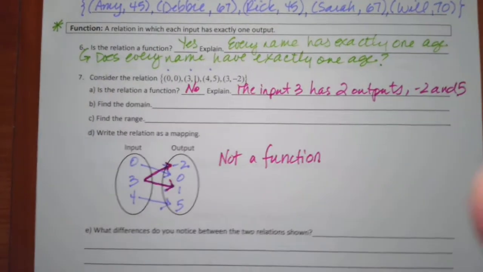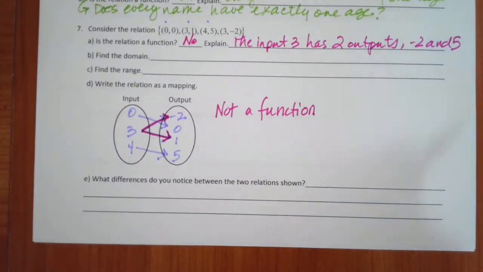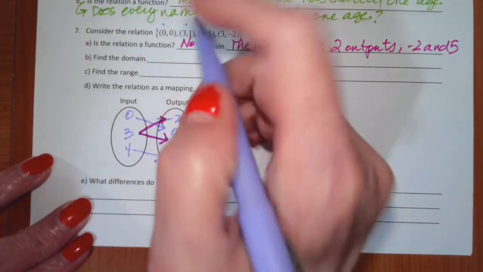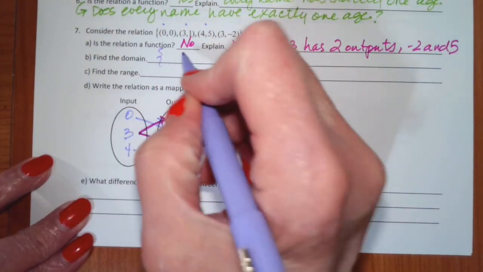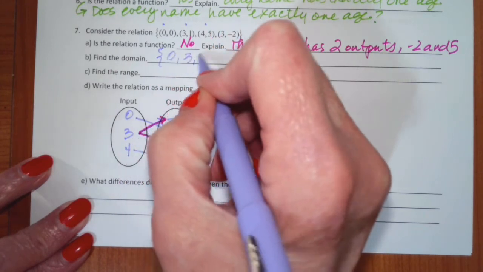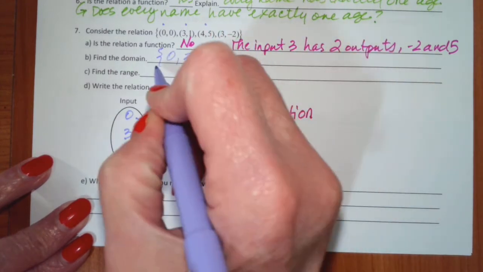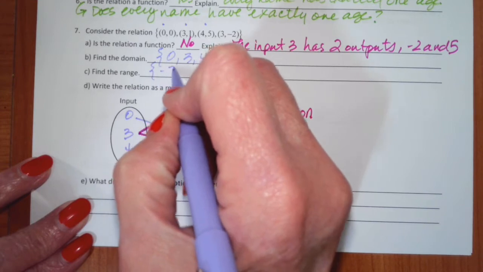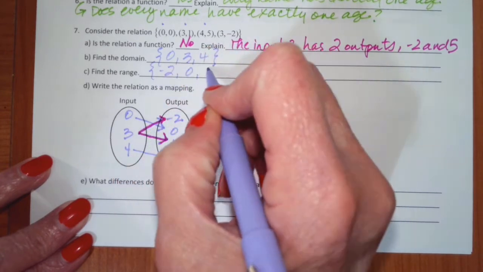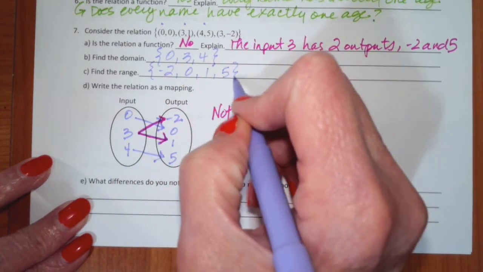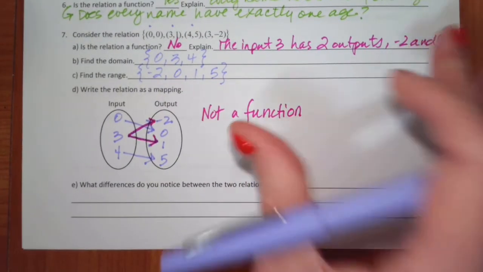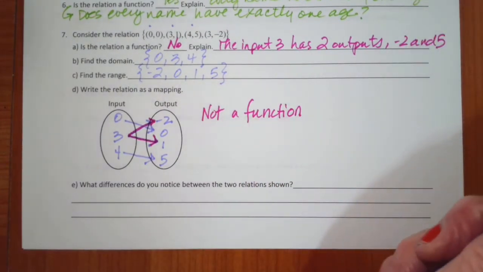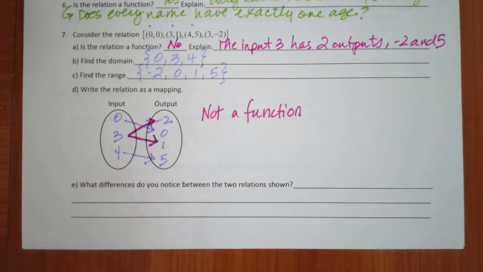Okay. So if I look at the mappings, well, first let's go ahead and find the domain and range. We've already taken care of that here. The domain is 0, 3, and 4. The range is -2, 0, 1, and 5. Now, what difference do you notice between the two relations?